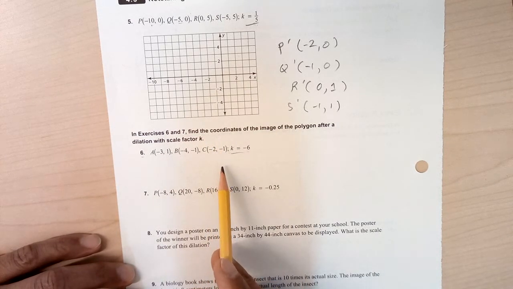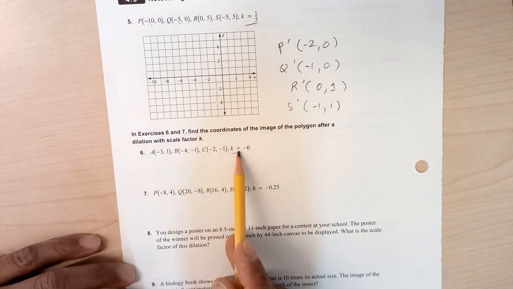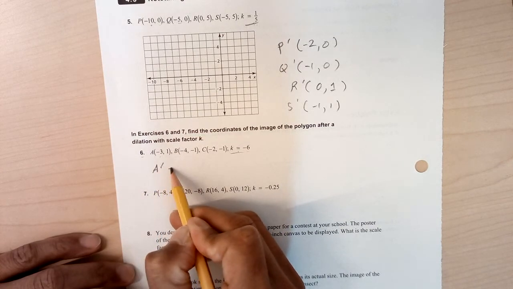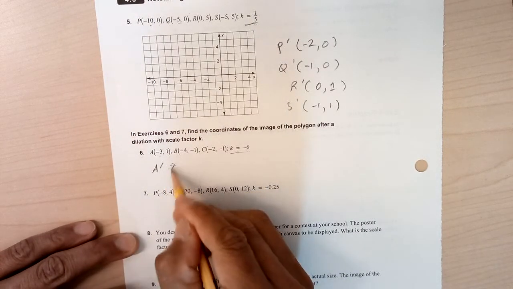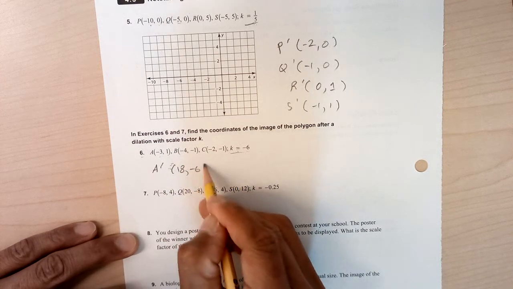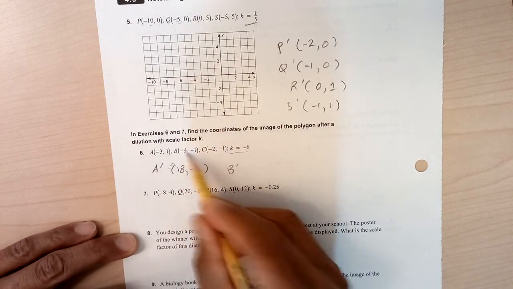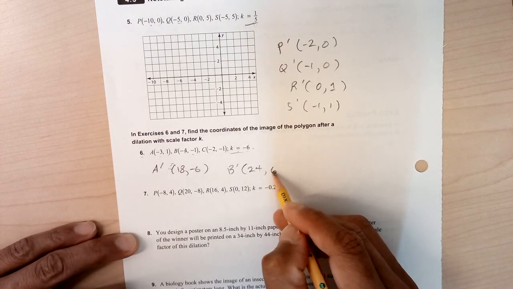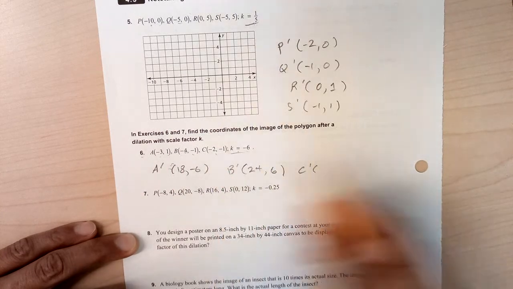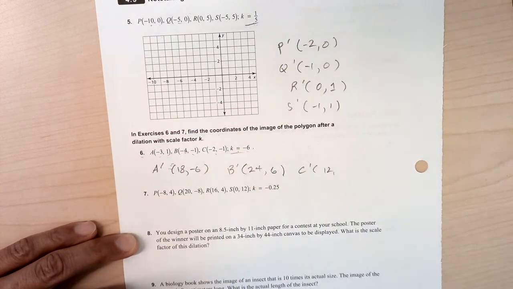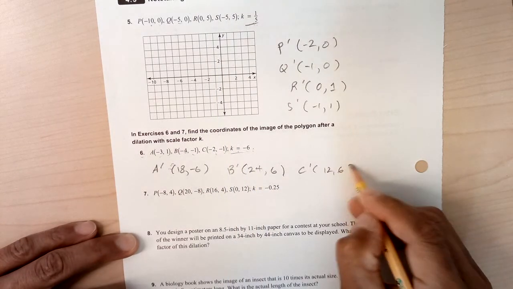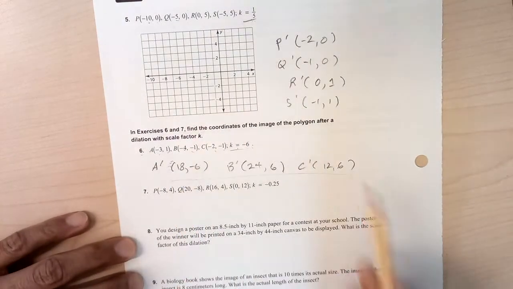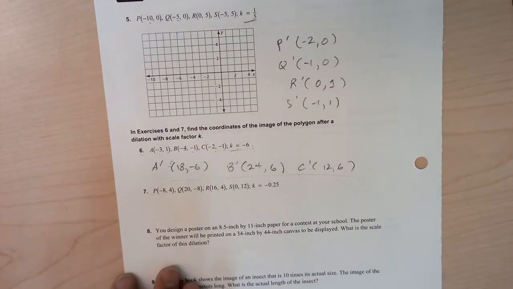So since the center of dilation is 0, 0, then I can just multiply the scale factor K by the X and Y coordinates. So A prime would be -3 times -6, +18, 1 times -6, -6. And then B prime, -4 times -6, 24, -1 times -6, +6. C prime, -2 times -6, +12, excuse me, and then -1 times -6, +6. Doesn't even say to graph that. So those would be the coordinates of the image. Again, make sure that you're using the correct notation, which is prime notation.